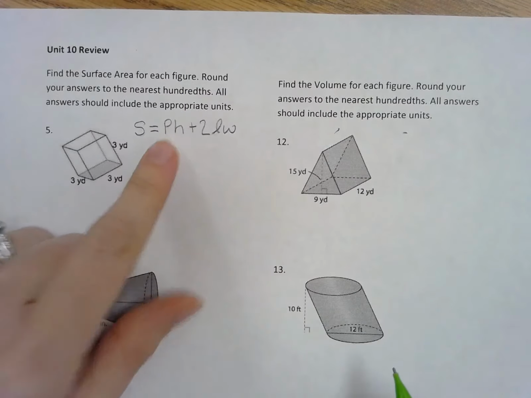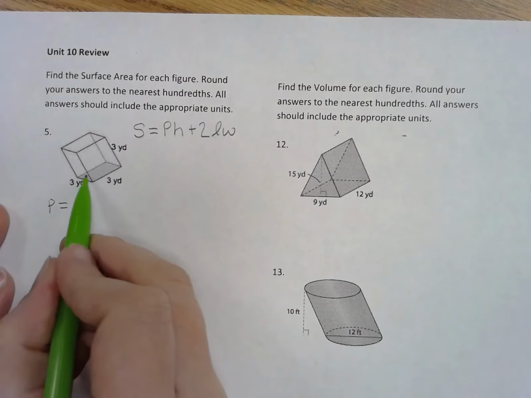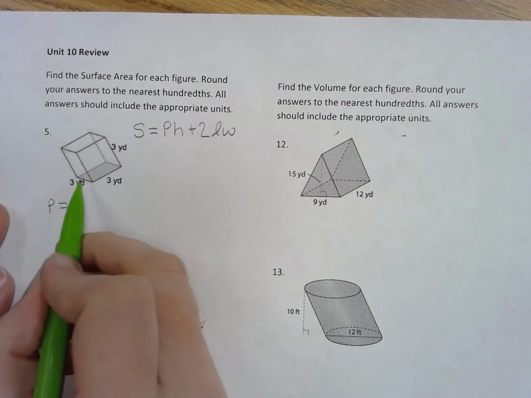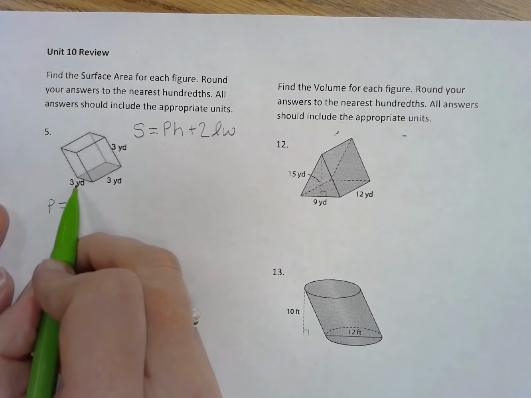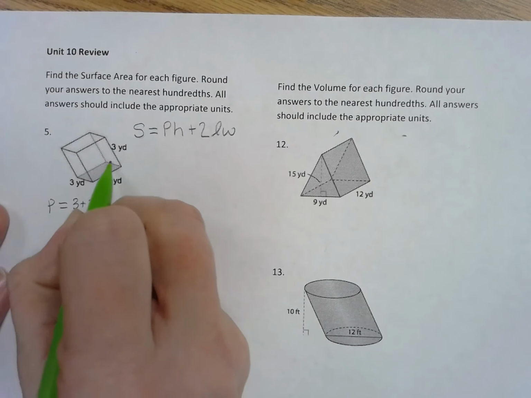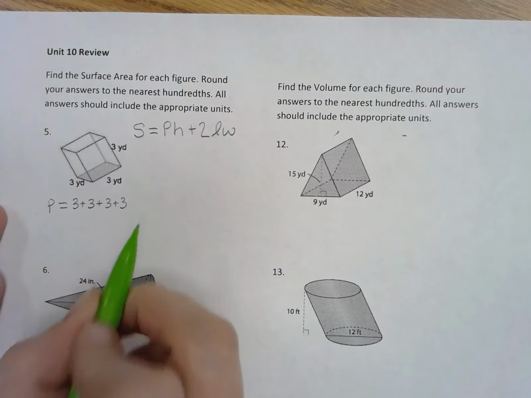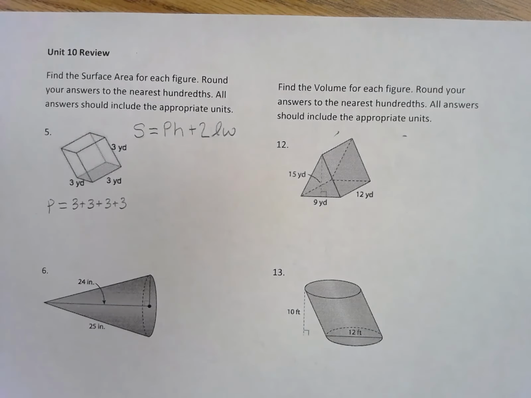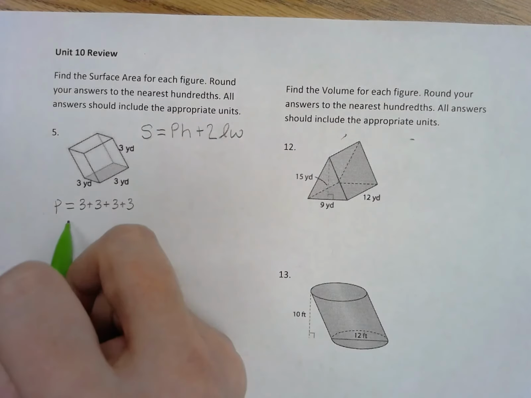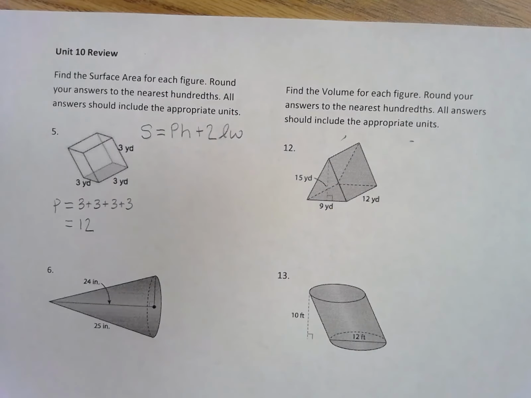So let's first find the value for our perimeter. For perimeter, we're going to add up the sides. So we're looking at this square, or you can call it a rectangle also. So we're going to add up the sides. So 3 plus 3 plus, remember it's 4 sides, so add up that many of those 3. Since they're all equal, we will want 4 of them, or you could even do 4 times 3, which gives us 12 for the perimeter.